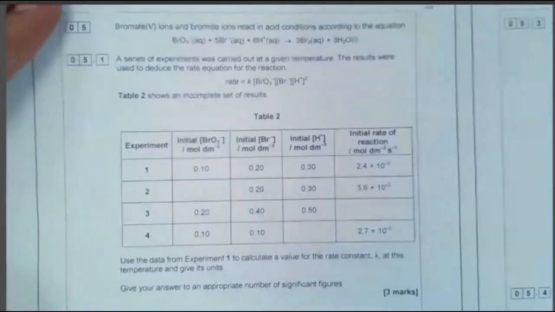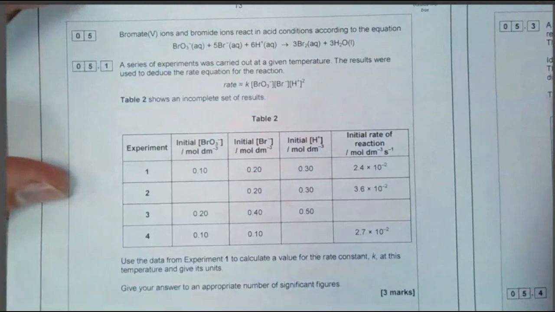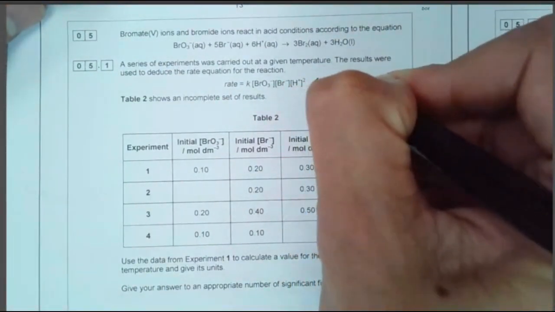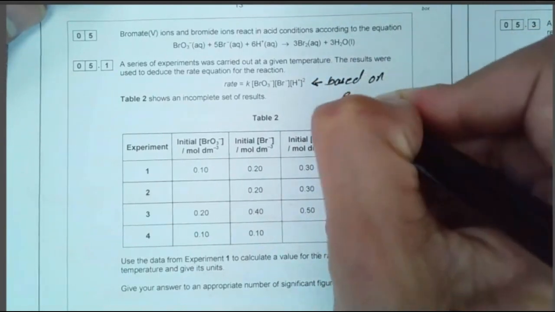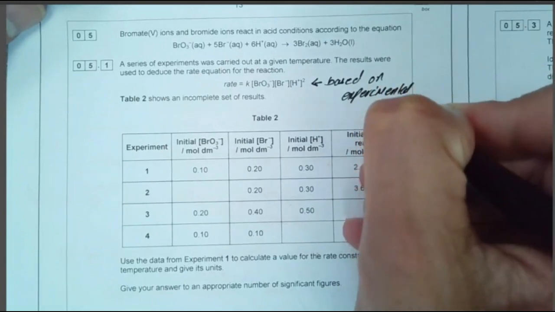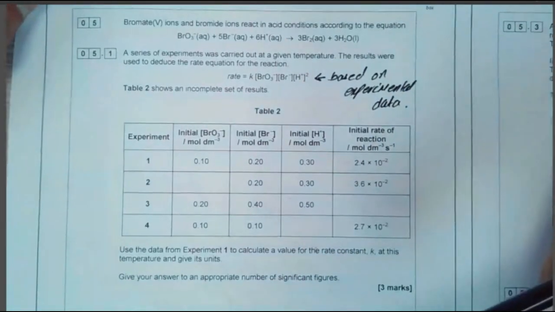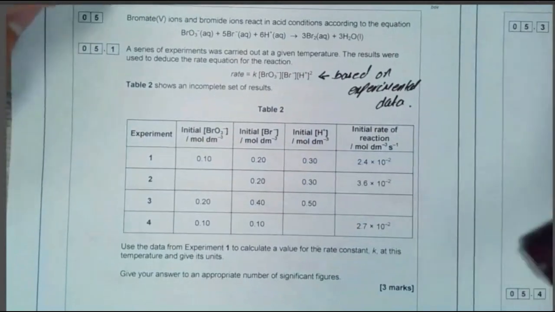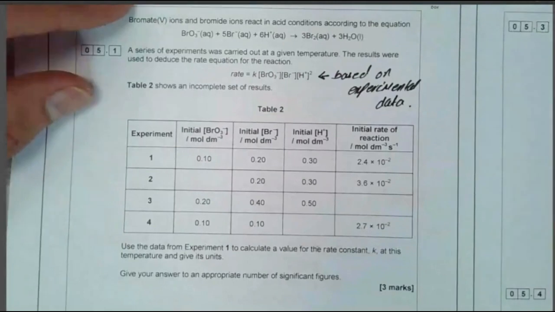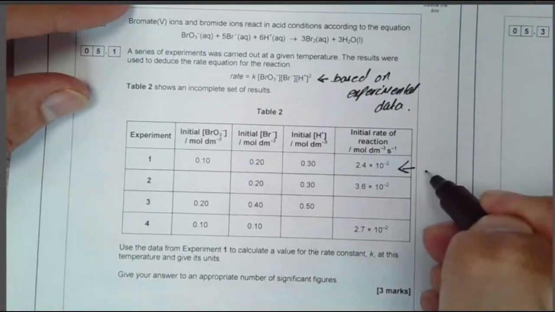Now let's get to the next question. Arid said she struggles with questions like these, so let's quickly have a look. This question is about the rate expression. You have to remind yourself this is based on experimental data. You cannot work it out from the equation. It can only be worked out from the experimental data.